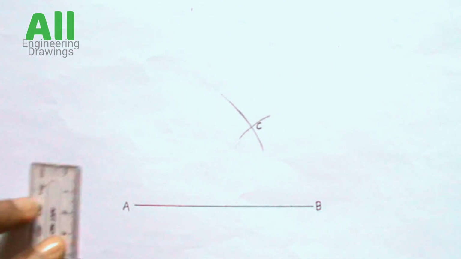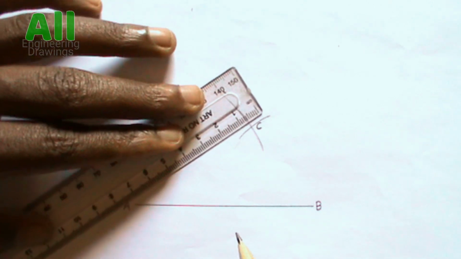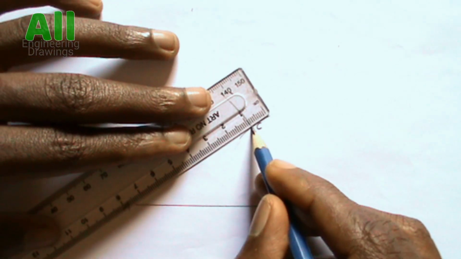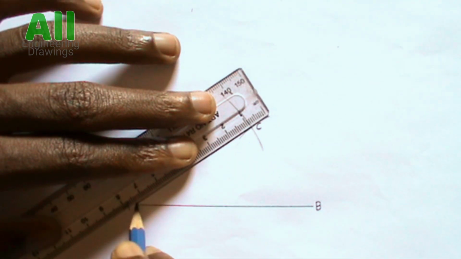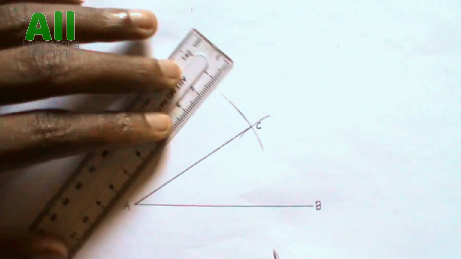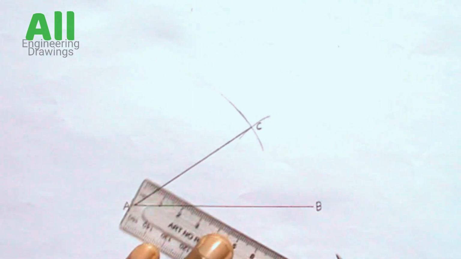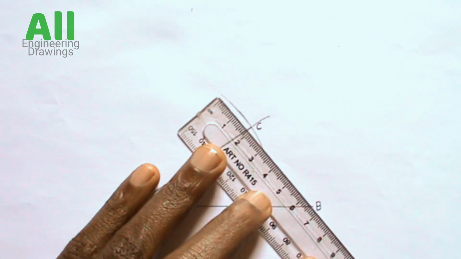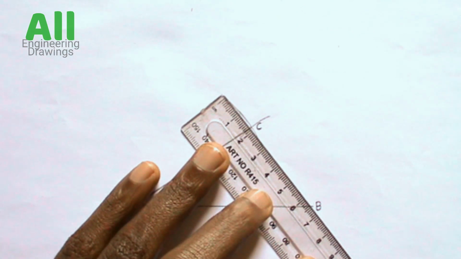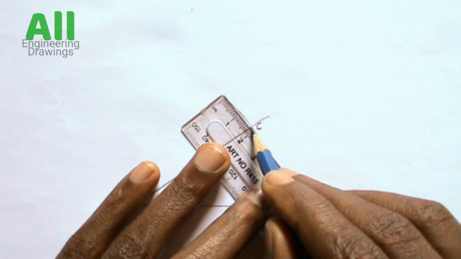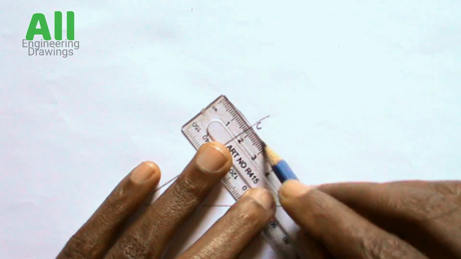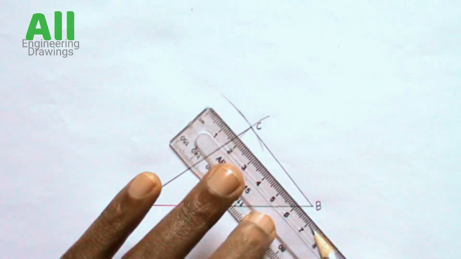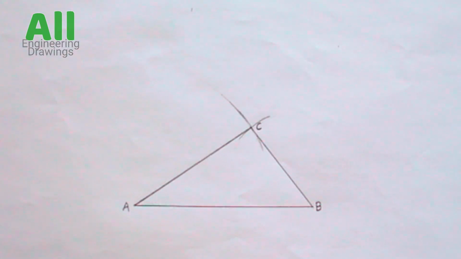Now draw a line joining point A and point C. Also draw a line joining point B and point C. Triangle ABC has been drawn successfully.